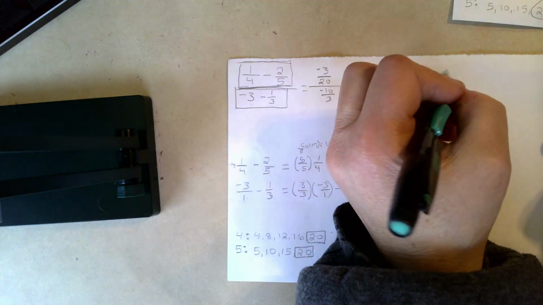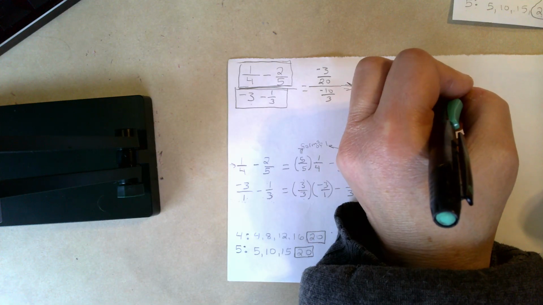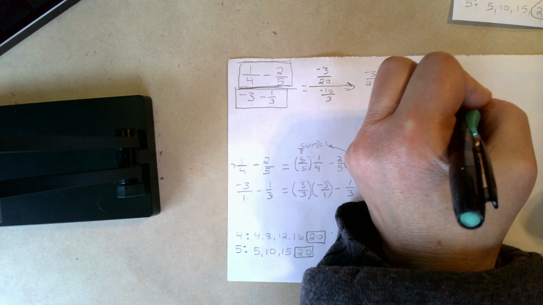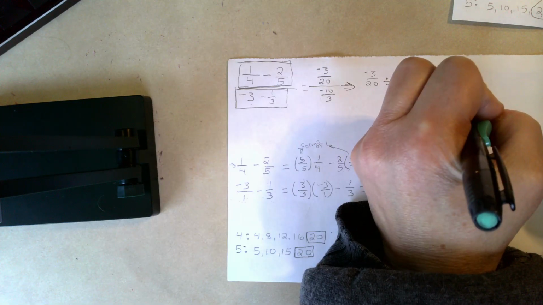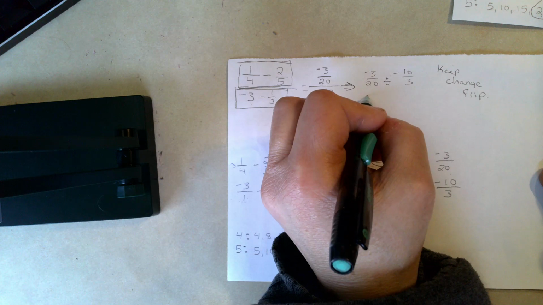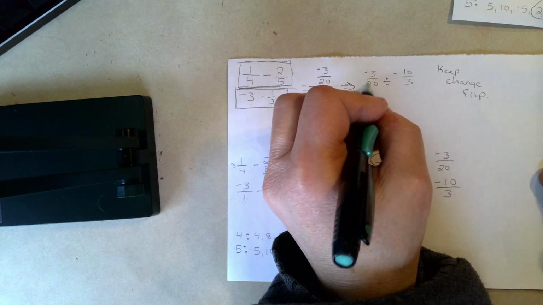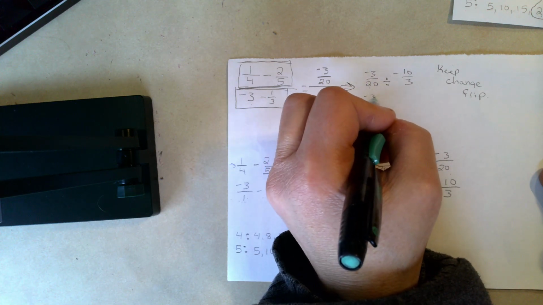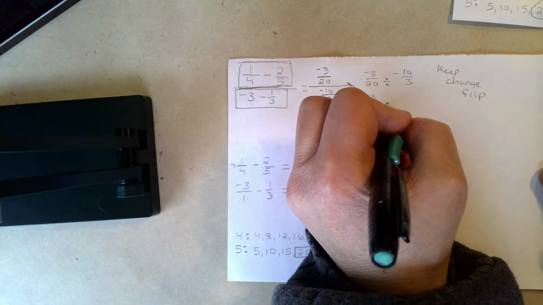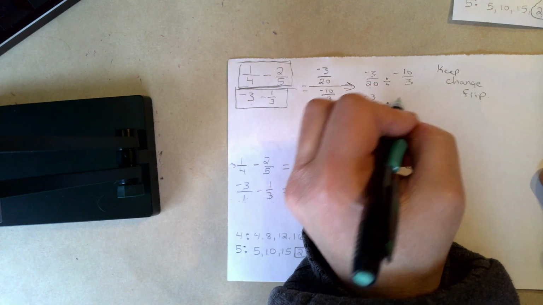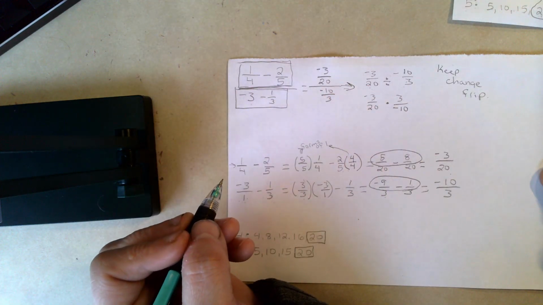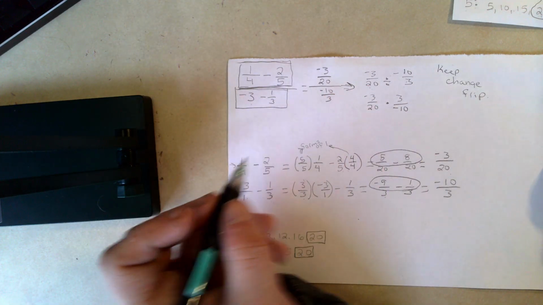And this is where, if you recall from past math classes, our keep, change, flip idea comes in. We keep the first term here the same. We change this to multiplication and we flip this fraction over.